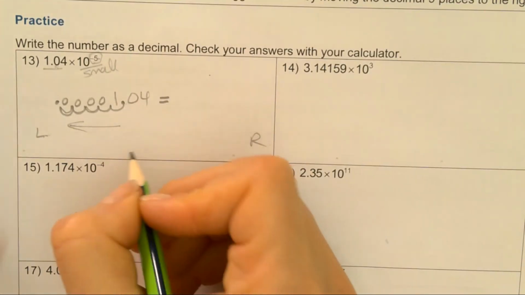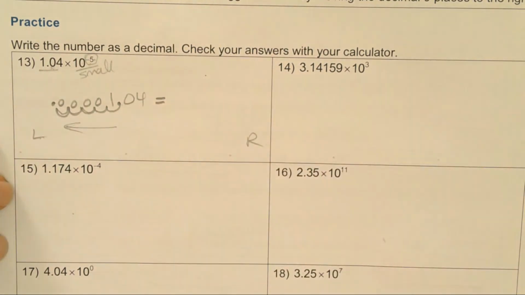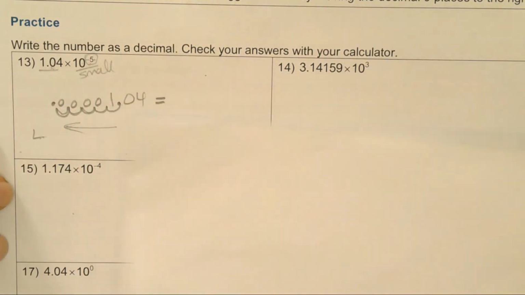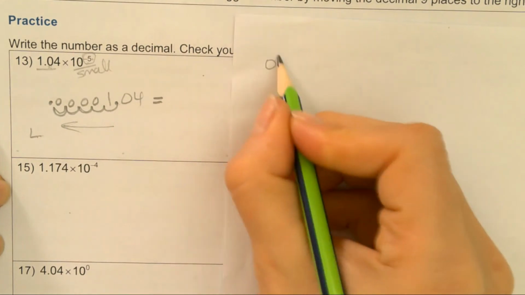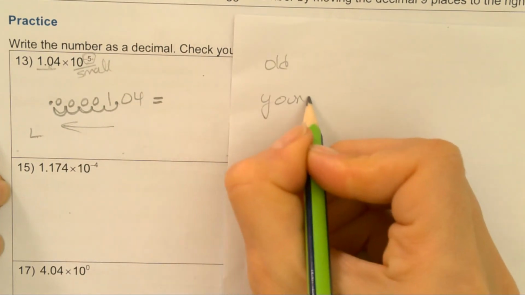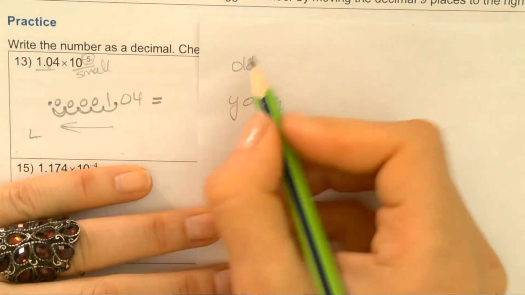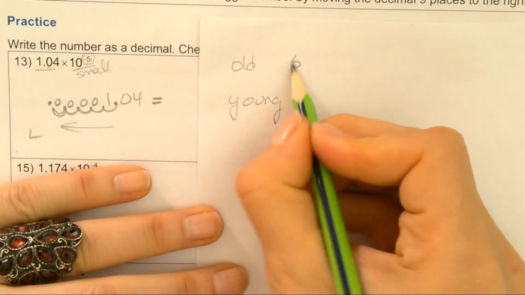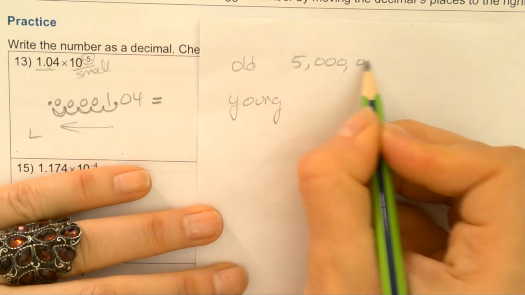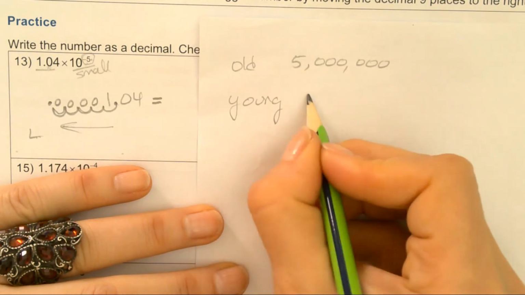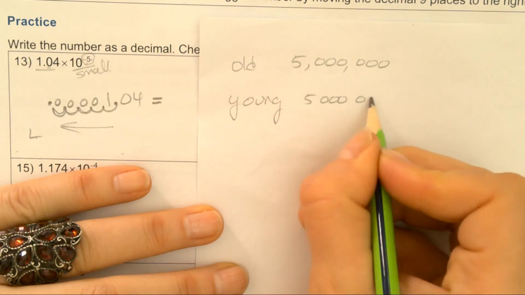Okay, but I have to tell you, old people and young people write numbers differently. Say I have 5 million. Old people write 5 million this way. Younger people write 5 million this way.